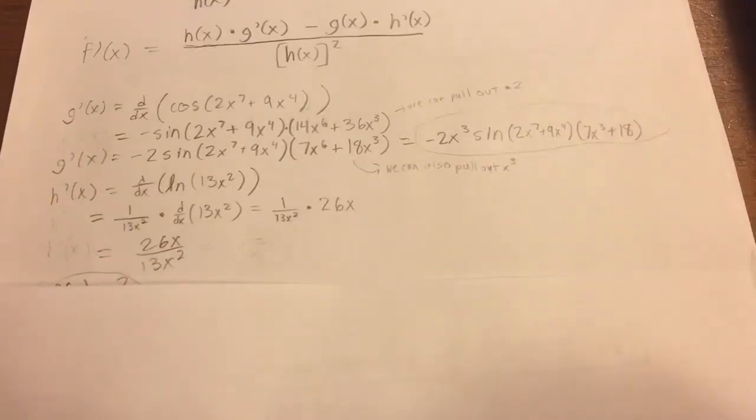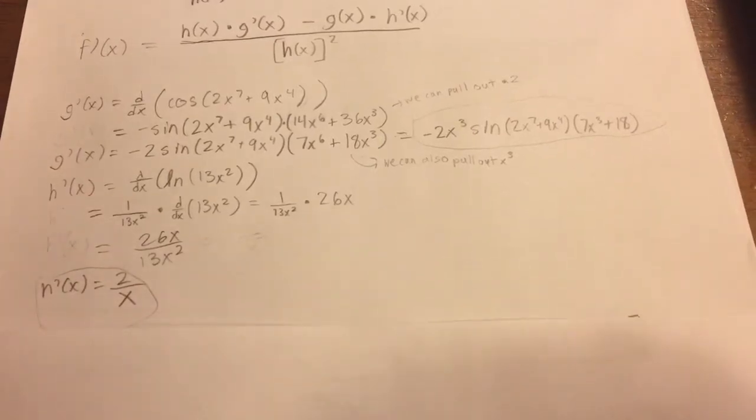H prime of x equals the derivative of ln of 13x squared, which is equal to 1 over 13x squared times the derivative of 13x squared, which equals 1 over 13x squared times 26x, which equals 26x over 13x squared, and gives you 2 over x.